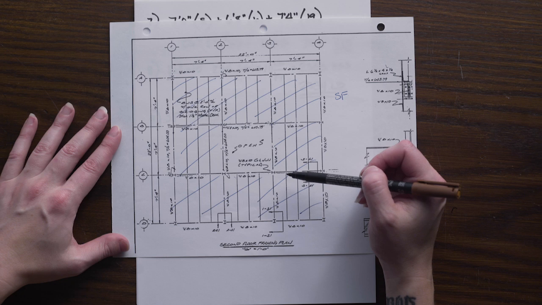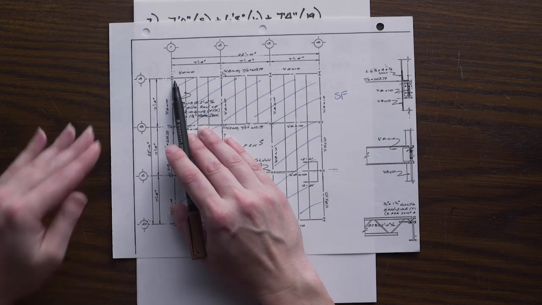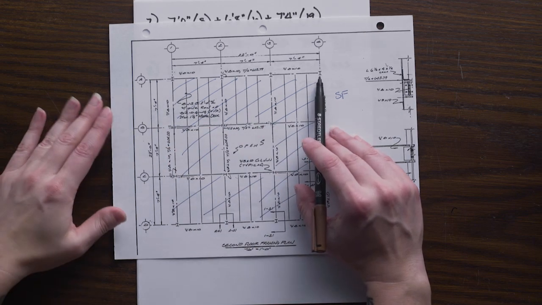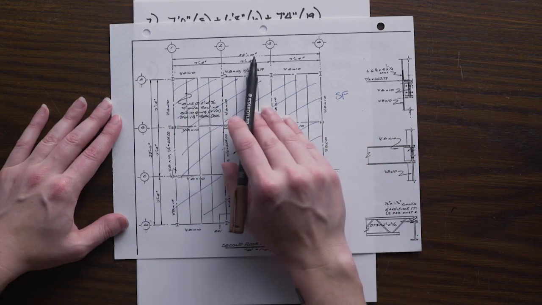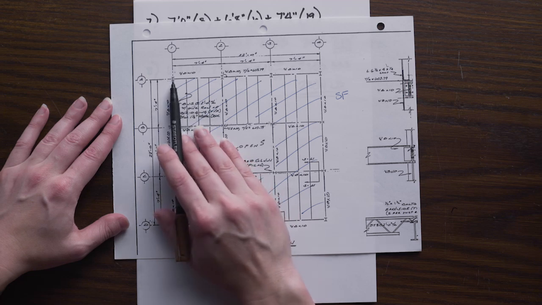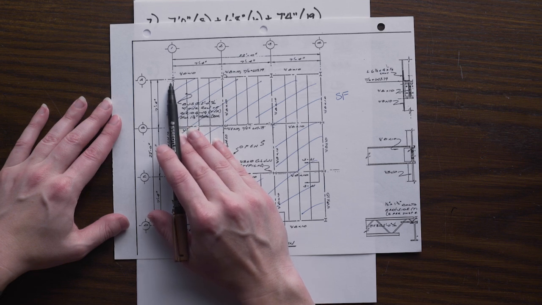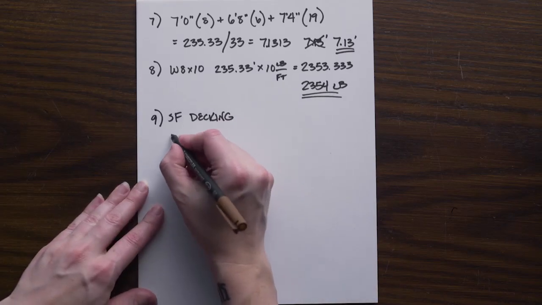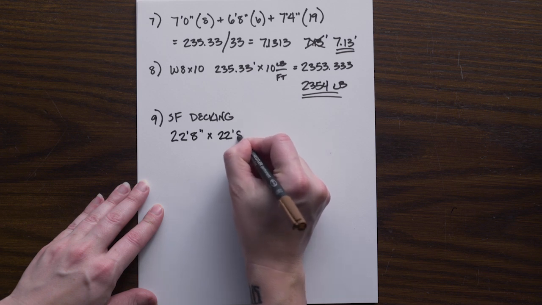So if we look at our overall dimension, we see we have 22 feet. But again, that only goes from the center of the I-beam to the center of the I-beam, or in this case, it's up on end, so it's the column. So when we're looking at the overall where the decking goes, recall from our joist length calculation, we have to go to the outside. So we have to add the 4 inches on this side and add the 4 inches on the other side. So overall, our structure is 22 foot 8 inches by 22 foot 8 inches.